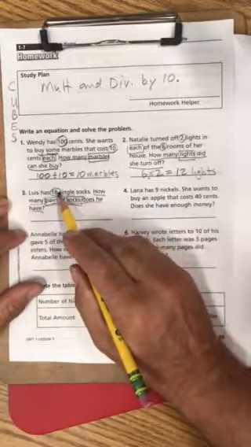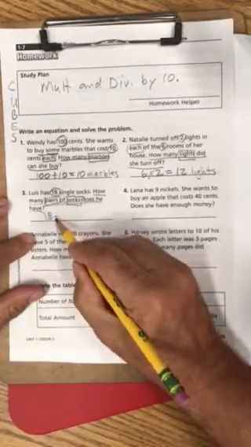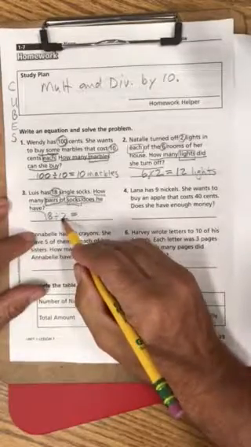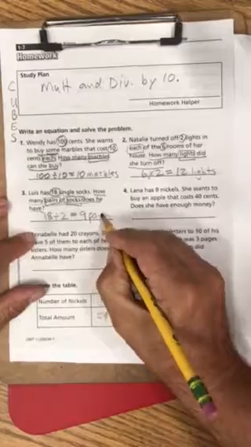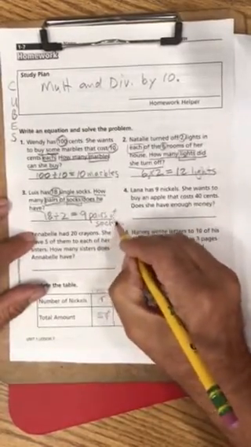All right, the total is 18. So the total goes here. And we're going to divide by 2. So 18 divided by 2 is 9. 9 pairs of socks.